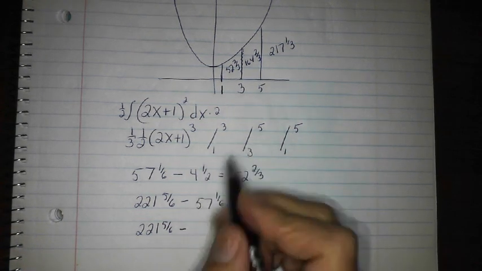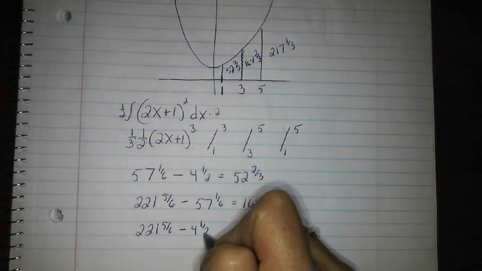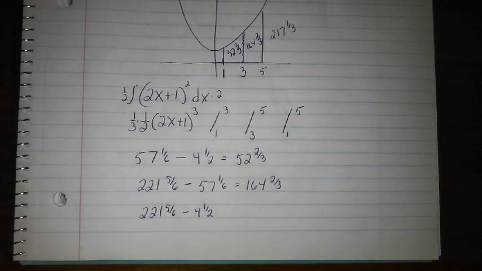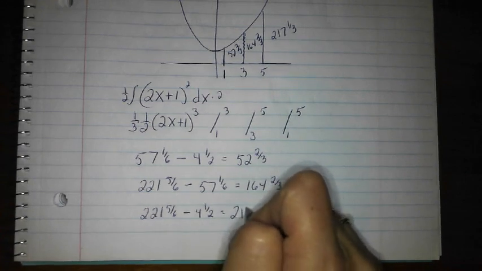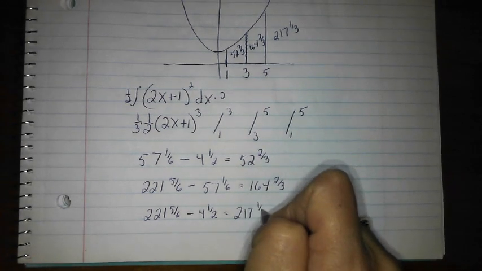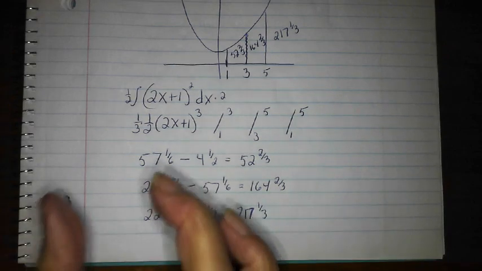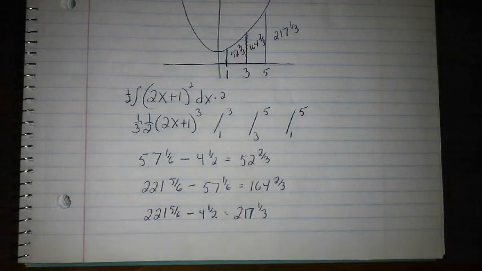One was the 4.5. And lo and behold, you will get that 217 1/3. So that consecutive area, the two chunks add up to the whole thing. It all makes sense.